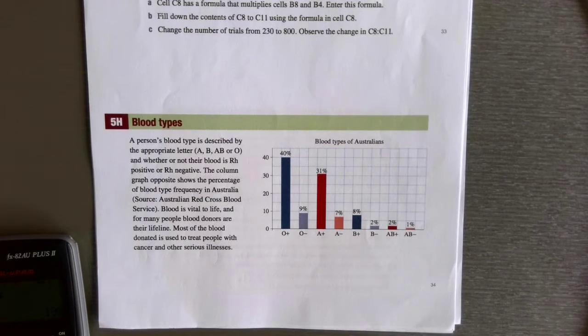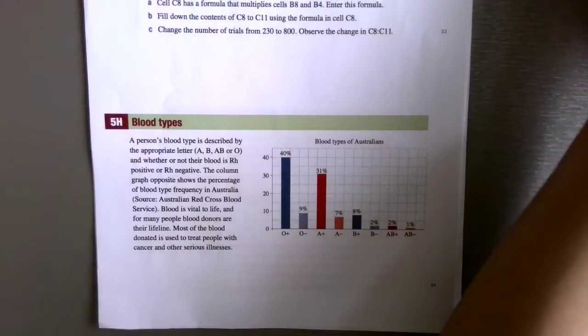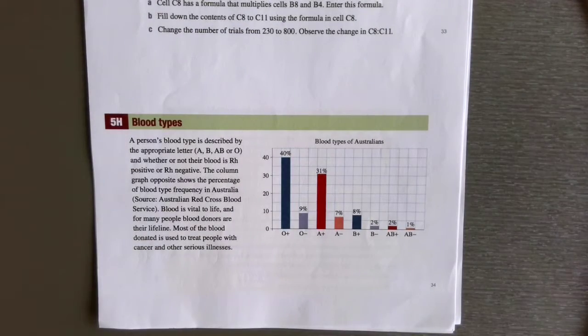Our last chapter is on blood types. So basically, we're using the statistics behind how many people have different blood types to look at how we can combine this with our probability unit. A person's blood type can be described by different letters, generally all within A, B, and O. Now, the probability that each person has a different blood type also depends on who you can donate to and who you can receive blood from.